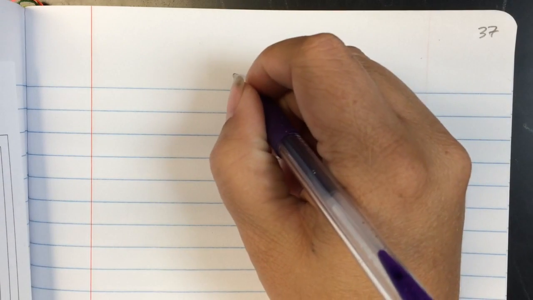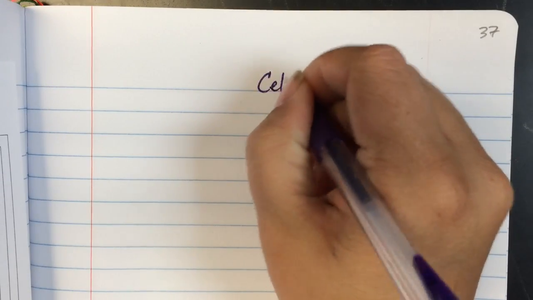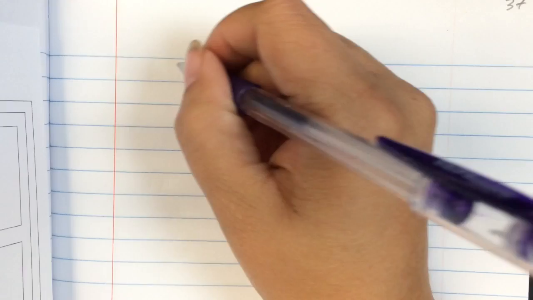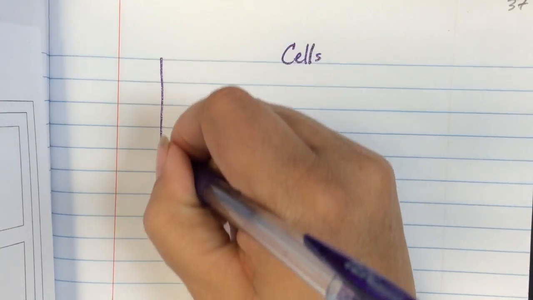So let's go ahead and put at the top our title, cells, and then we'll make this Cornell style. So draw your line down the left and of course your line across the bottom for your summary.